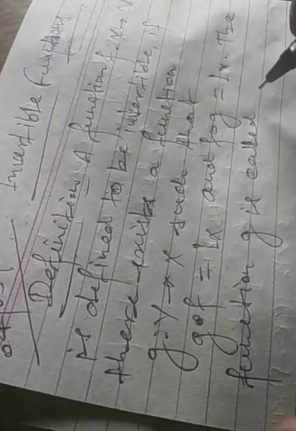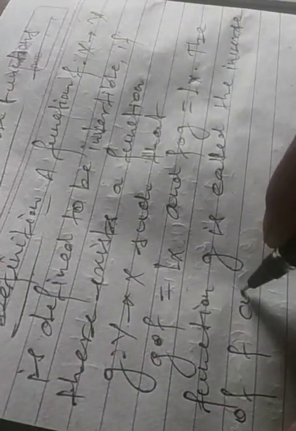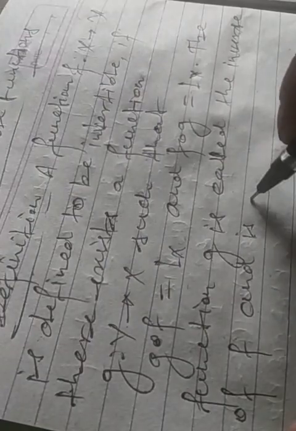The function g is called the inverse of f and is denoted by f inverse.